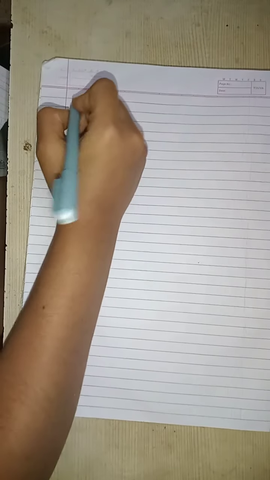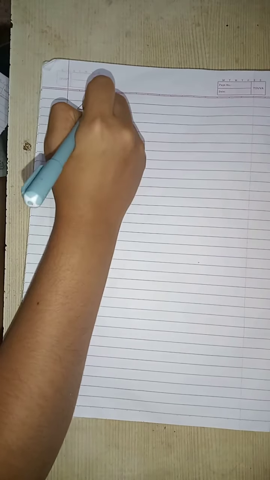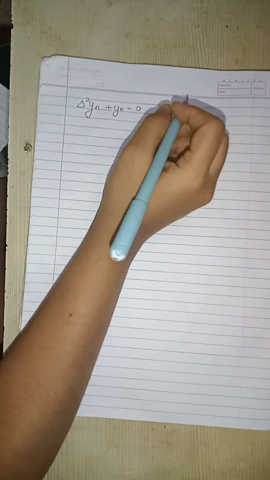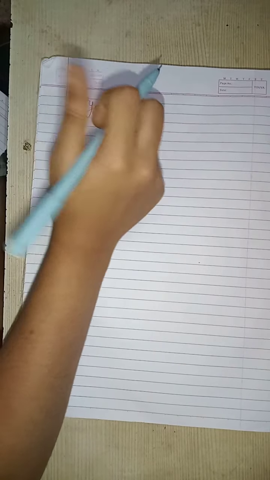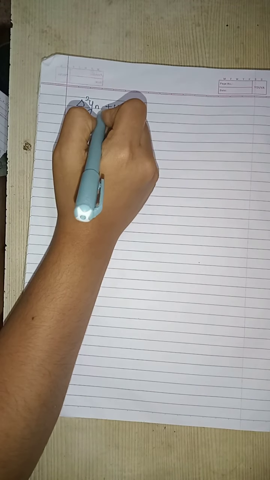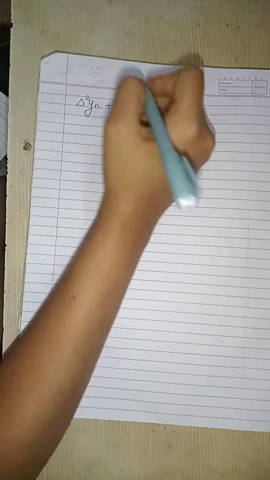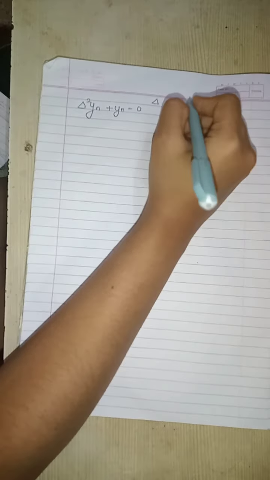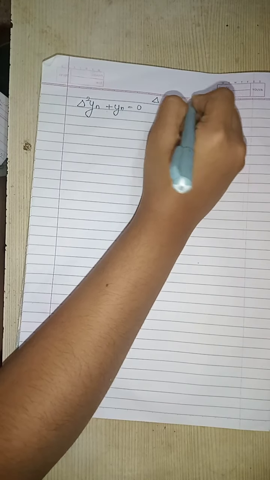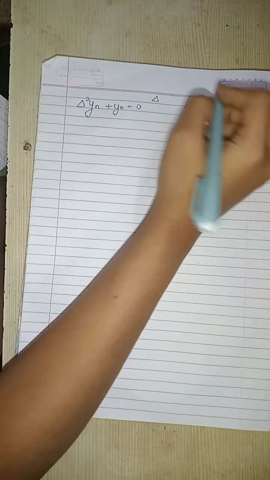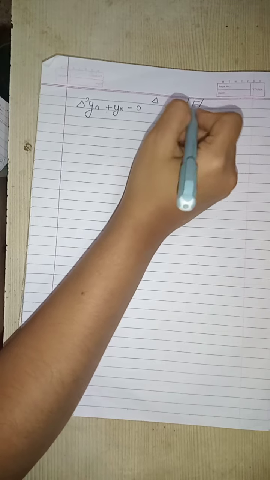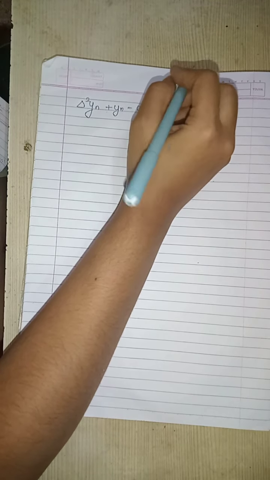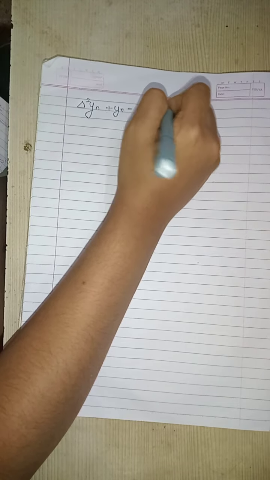Now let us take the difference equation which we took previously, that is delta square yn plus yn equals 0. Now let us consider this delta in terms of a shift operator, denoted by E. The value of delta in terms of the shift operator is E minus 1.